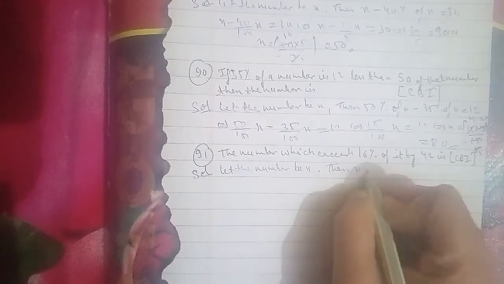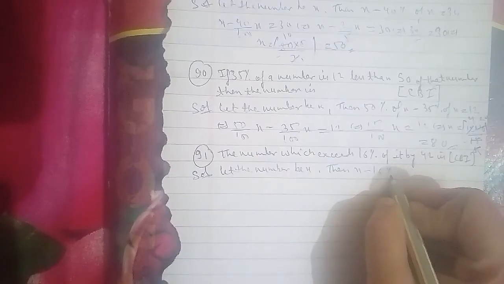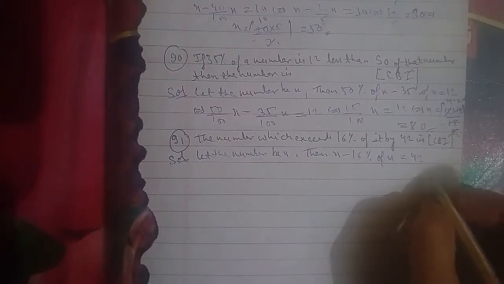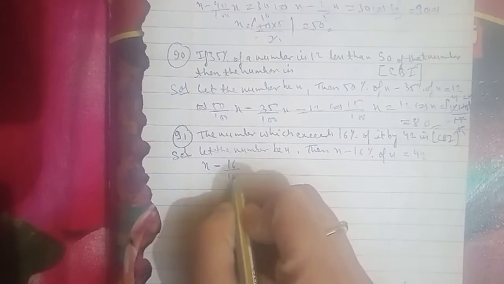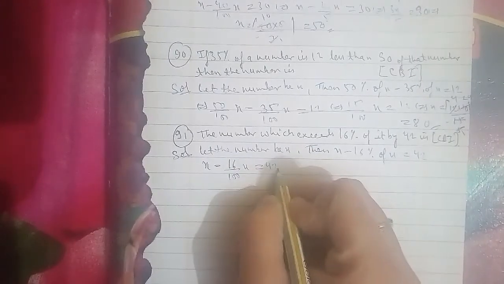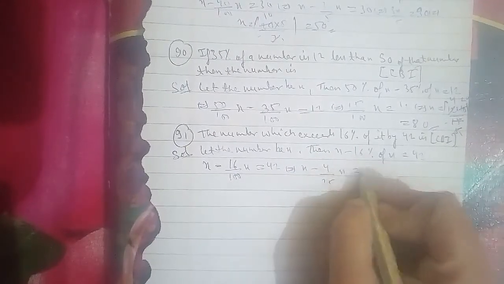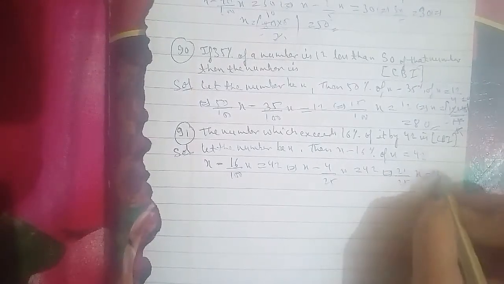With the same respective manner, x minus 16 upon 100 x equals 42. With the same, x minus 4 upon 25 x equals 42. 21 upon 25 x equals 42, and x equals 42 into 25 upon 21.